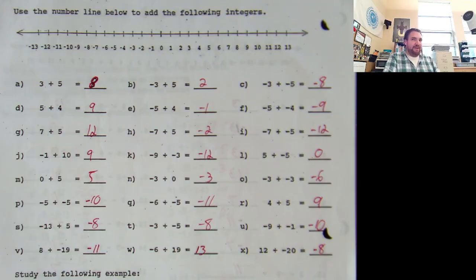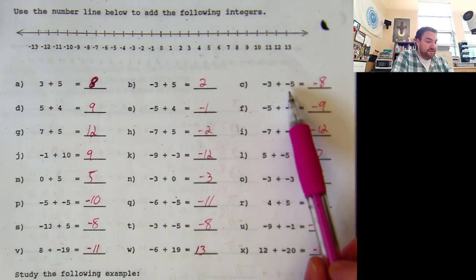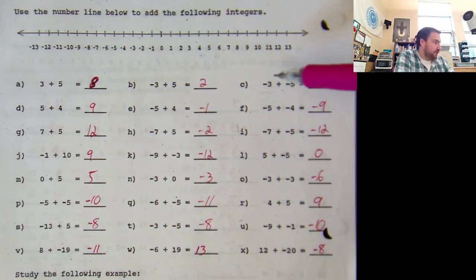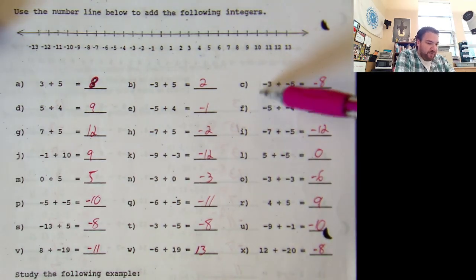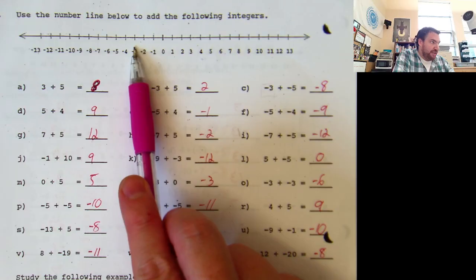Up and down? Okay. So with C, -3 plus -5, you always start where, well, you could start with either one really, but we'll start with the first one that's listed here. So we're at -3 and we're adding a negative. The note that I gave you guys says that when you add a negative, it's the same thing as subtraction, so you treat it the same. When you subtract, you move left. When you add a negative, you move left.